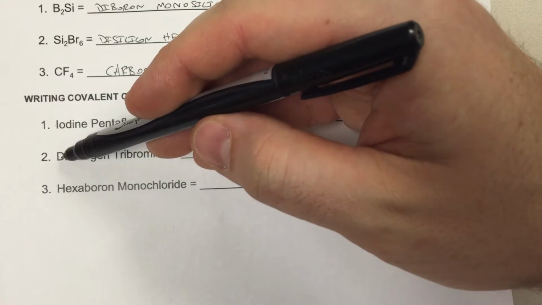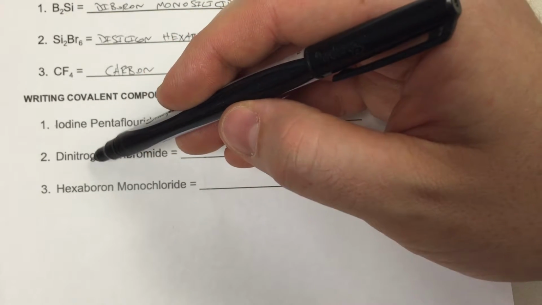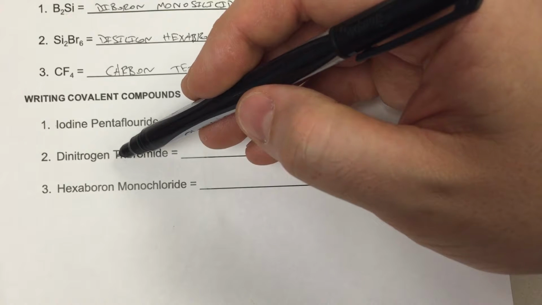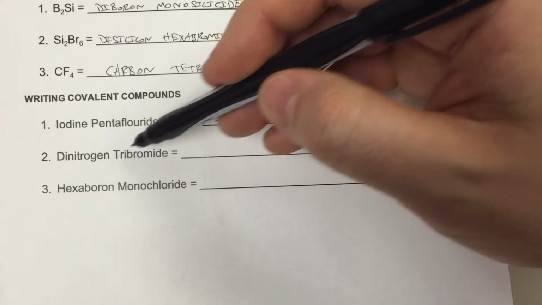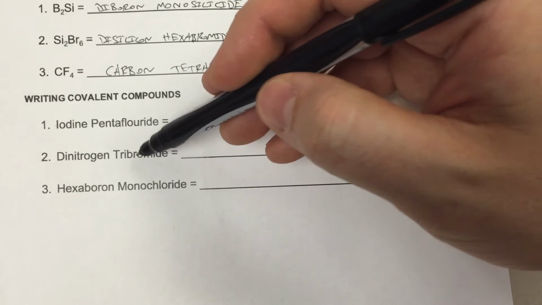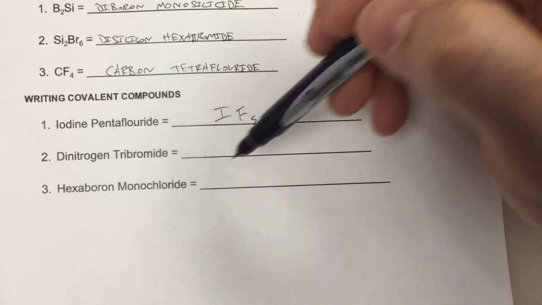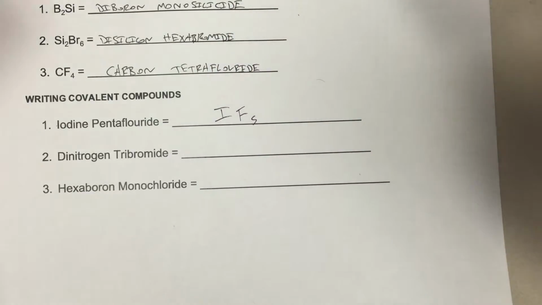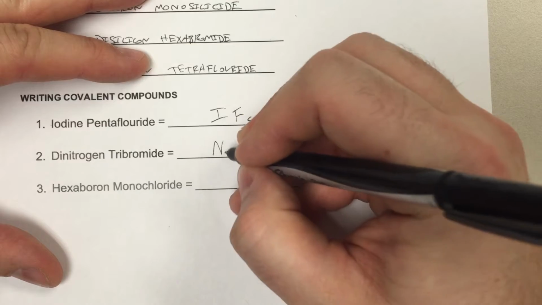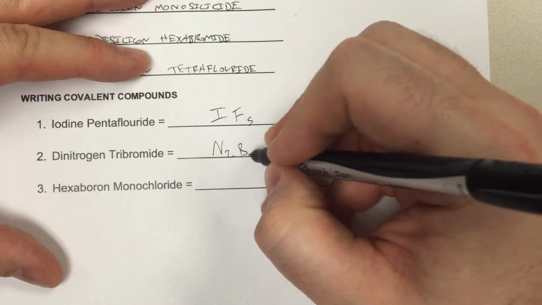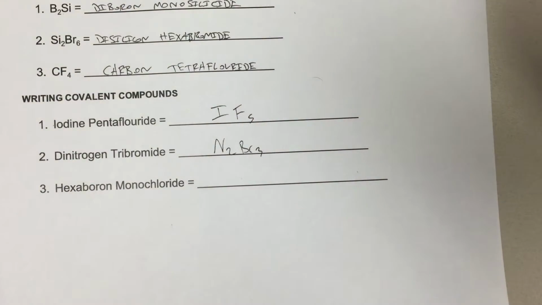Look at the next one. Di is the prefix for 2. Nitrogen, 2 nitrogens. Tri is the prefix for 3. Bromine, which is bromide. Bromine, I have 3 of those. Finding their elements from the periodic table, their symbols. This is dinitrogen, N2, Br3.